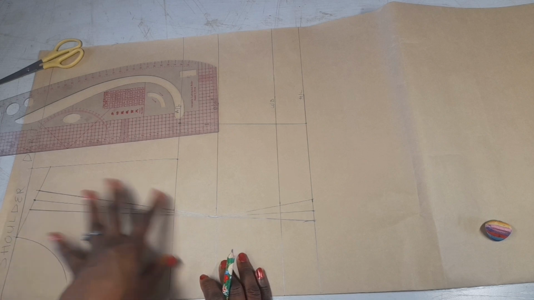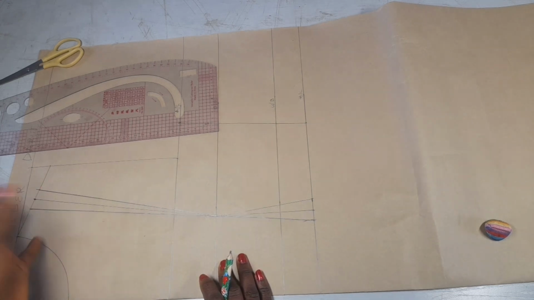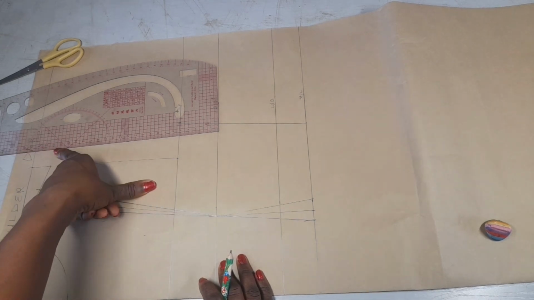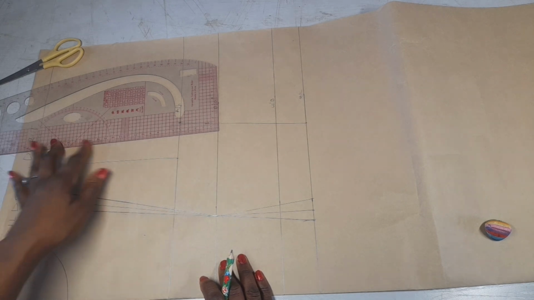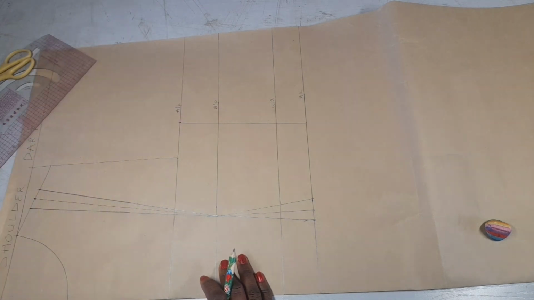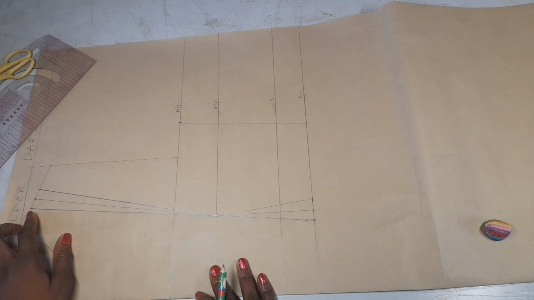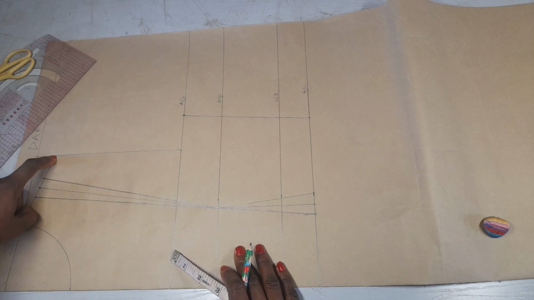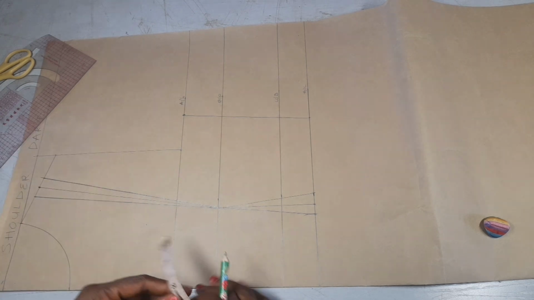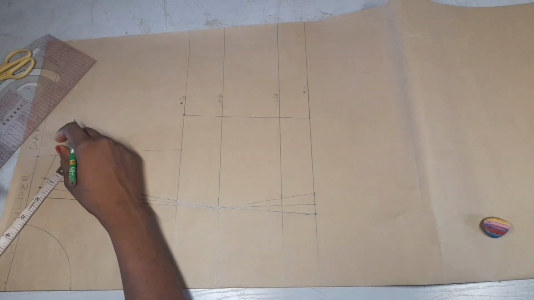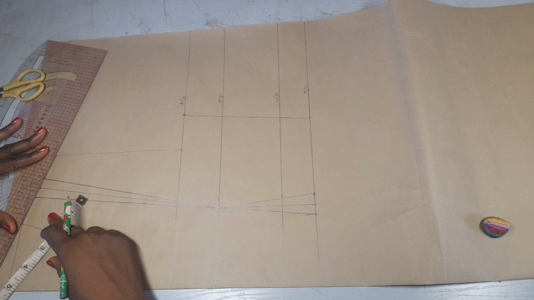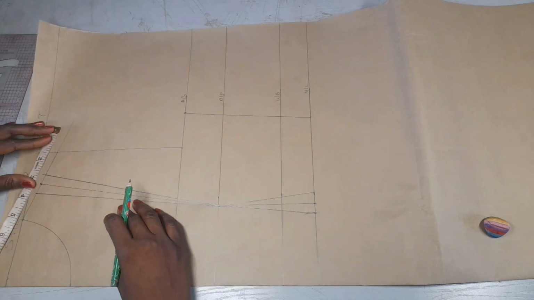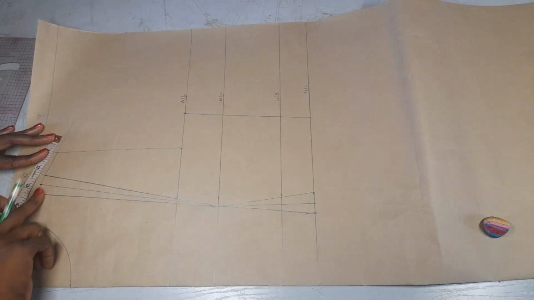So now since I've done this, my shoulder has reduced. So I have to add what I've taken here back to the side. So what will I do? I'll be adding 1 inch from here to this slope. So I have to follow this line. Most times I always tell my students, especially beginners, to rule a faint line, then measure 1 inch, because your line has to go with this.